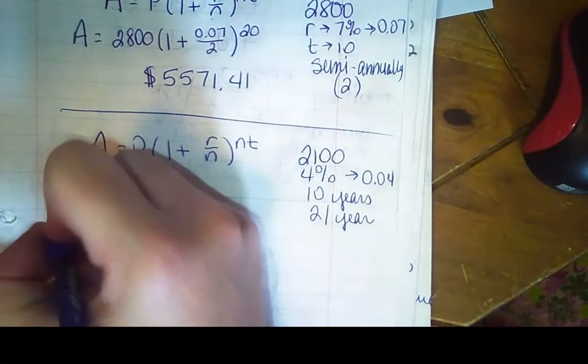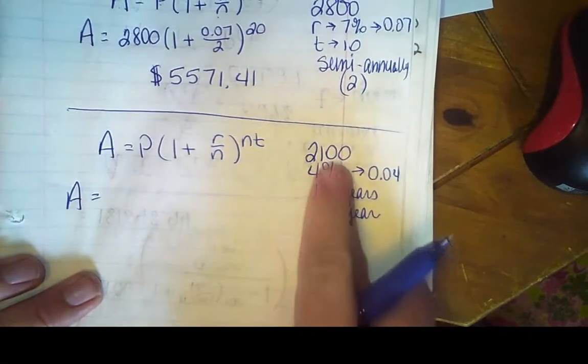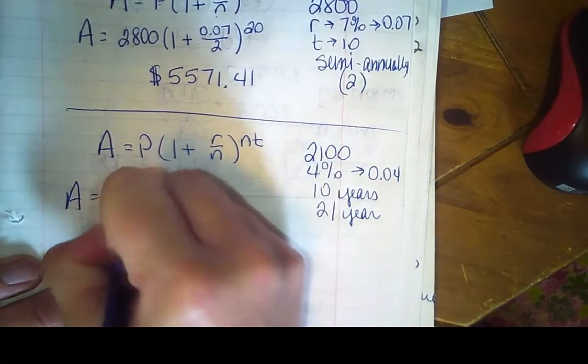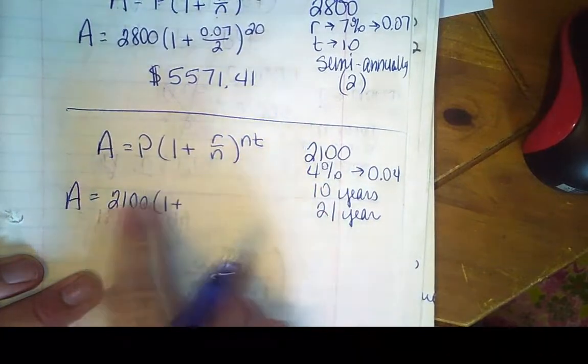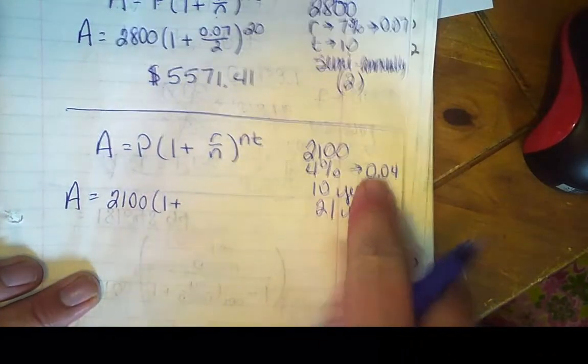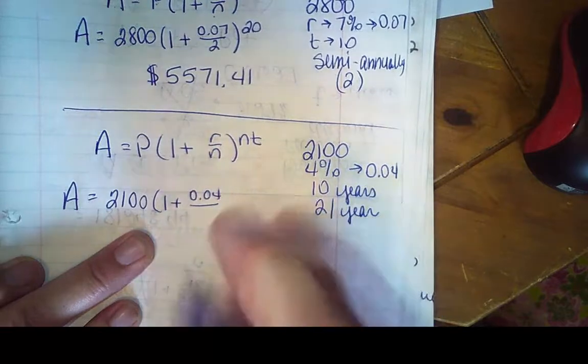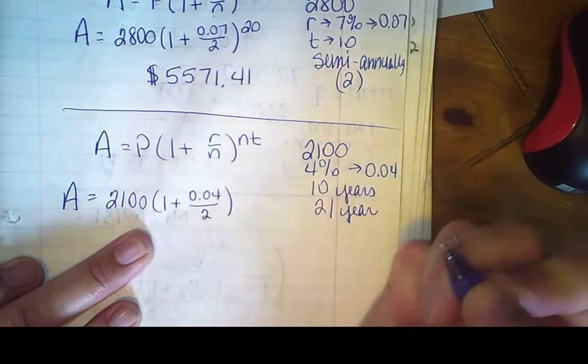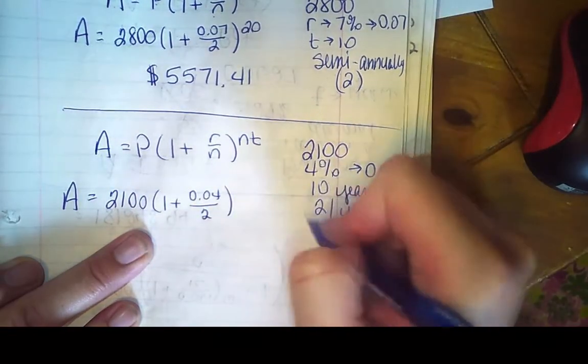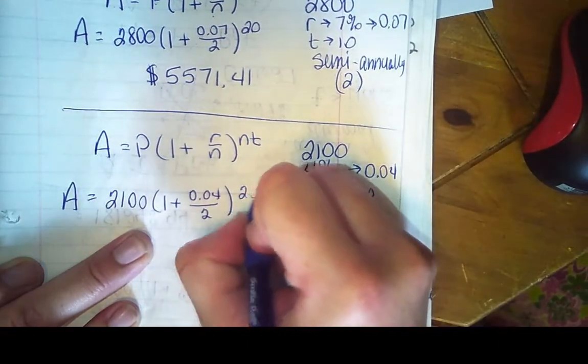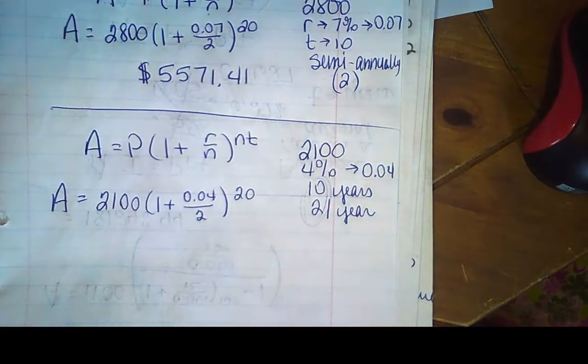Okay, so what do I end up with? The amount that I achieve is 2,100 times 1 plus your rate in decimal form over the number of times you're compounding, which is 2, and then raised to the 20th power.